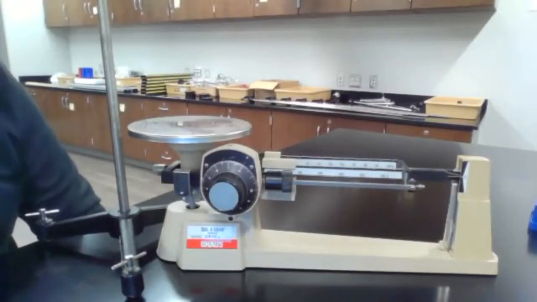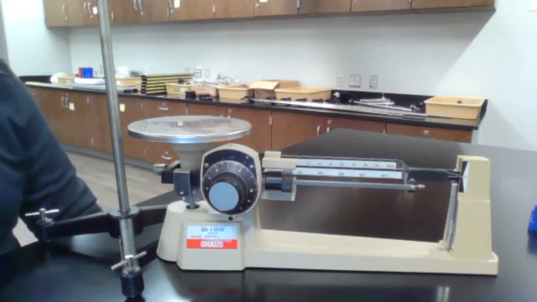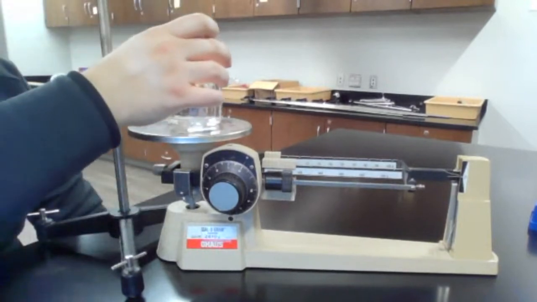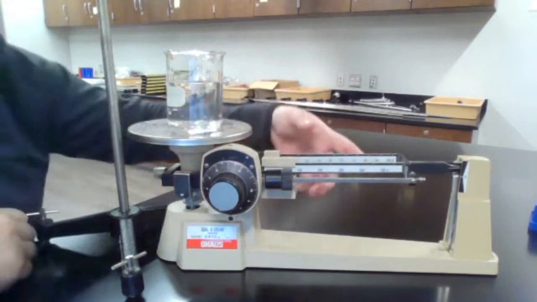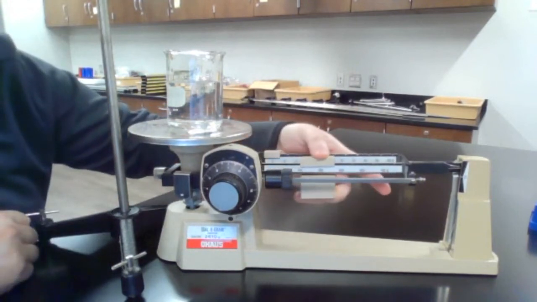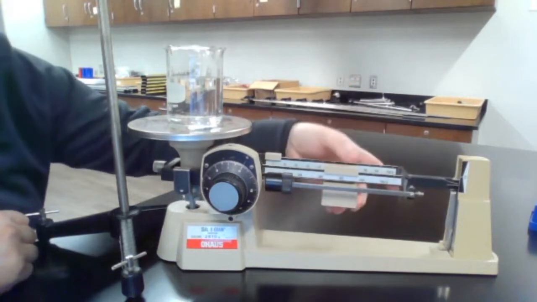All right, next we're going to make use of mass measurements to figure out volume. So this will use just displacement of water. So we start with a cup of water on our balance. So start with the 100s. It's more than 100, more than 200, but less than 300.